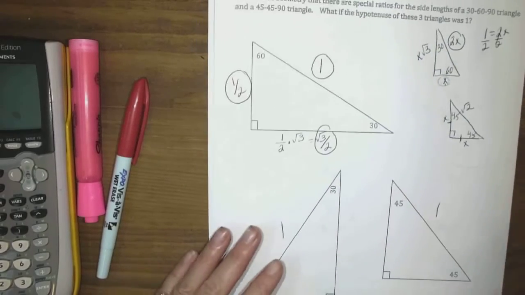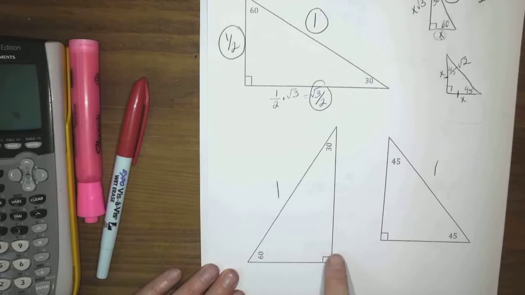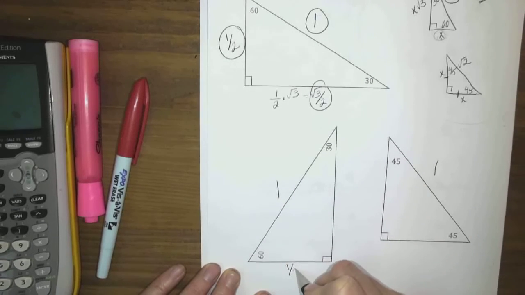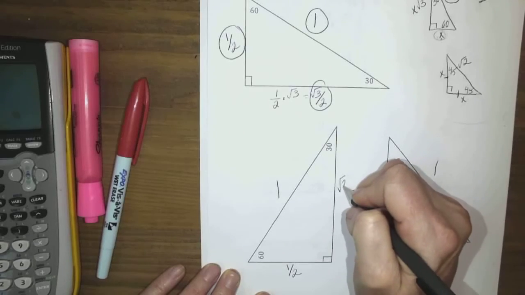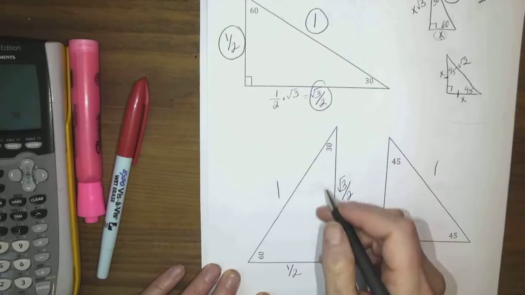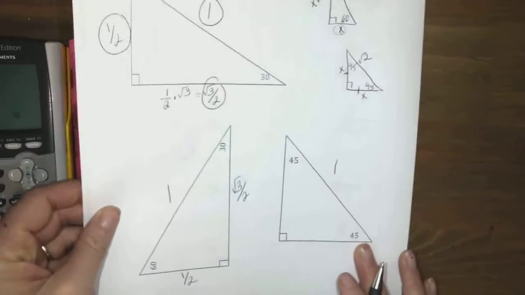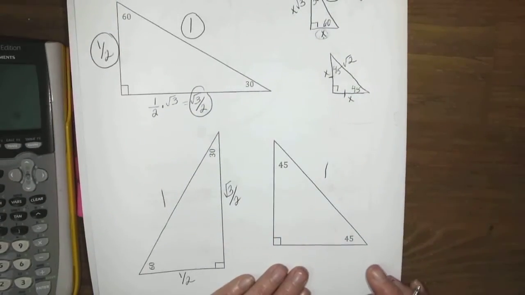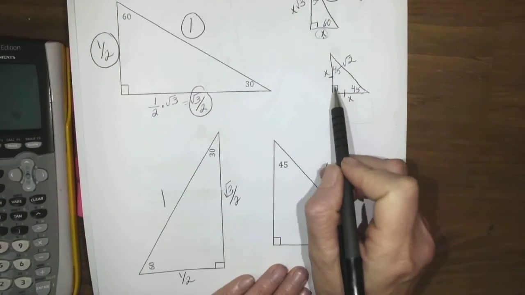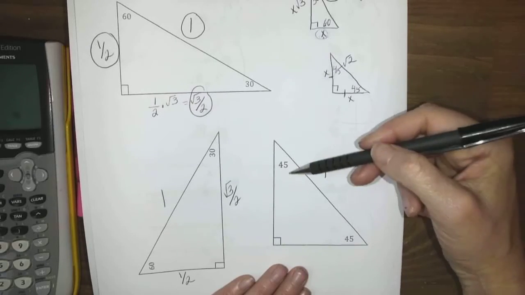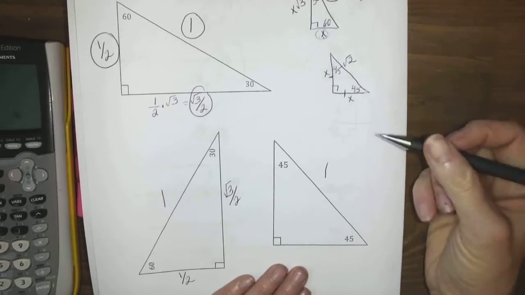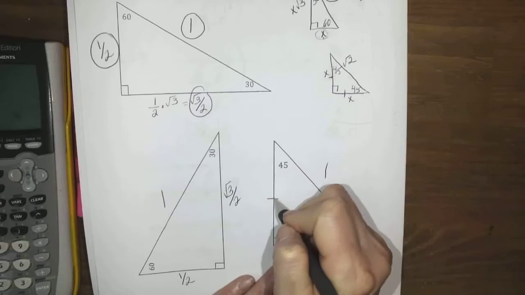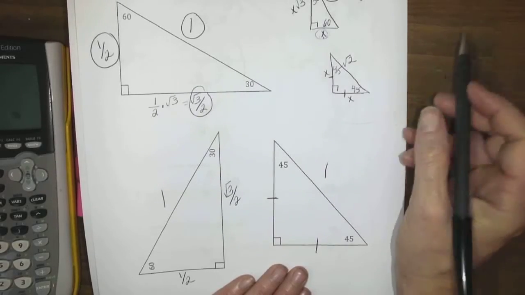So if we go down here, this is another 30, 60, 90 triangle. It's just this time my short leg of 1/2 is down here, and my long leg is up and down. Same triangle. Next one is your 45, 45, 90 triangle. If you remember from geometry, if you have two angles that are equal, you have an isosceles triangle. So that means you'd have two sides that are the same.